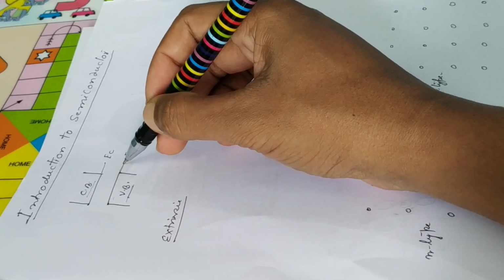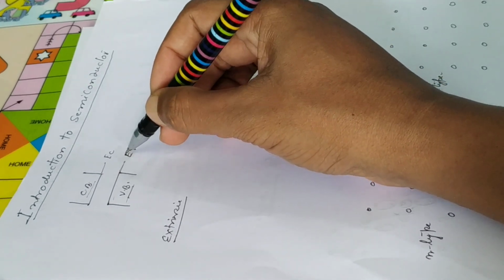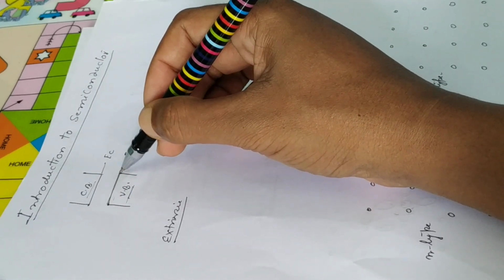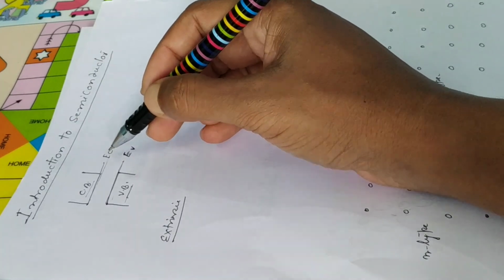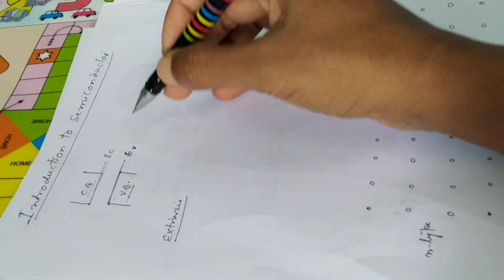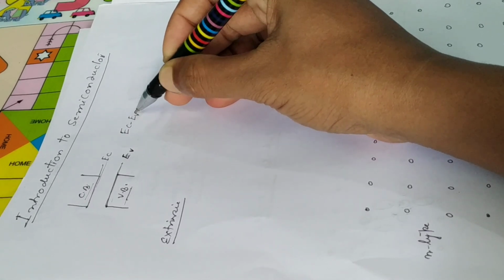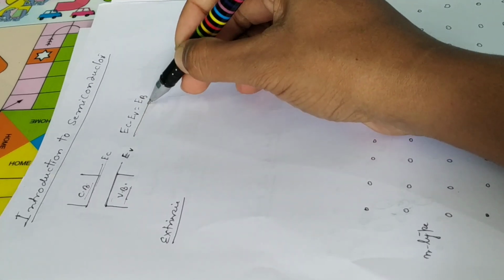Here, EV is the energy of the top of the valence band, and EC represents the energy of the bottom of the conduction band. And the difference EC minus EV, equal to Eg, is the band gap energy.